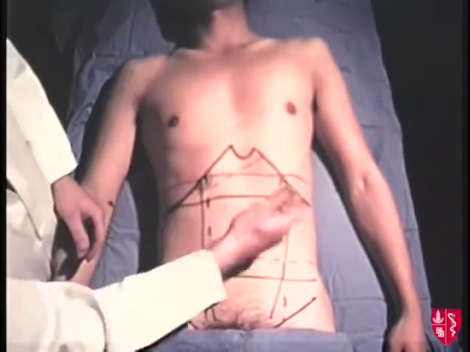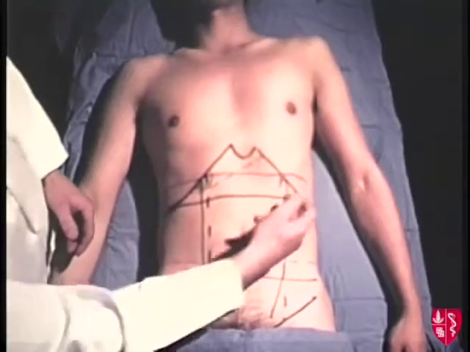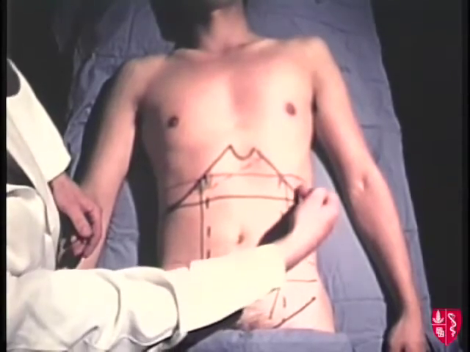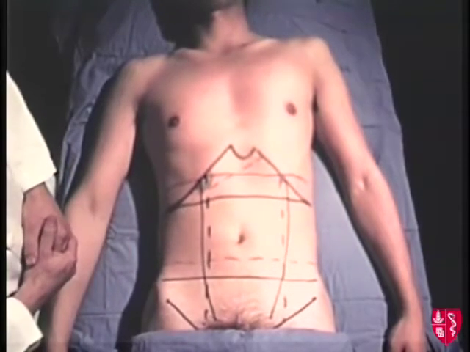On this side, it is impossible to feel the normal left kidney. The spleen cannot be palpated through the anterior abdominal wall in the adult. In the newborn baby, the lower pole of the spleen often can be just palpated at the level of the subcostal margin.